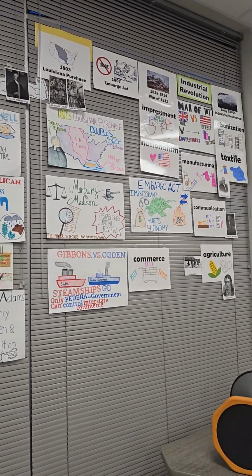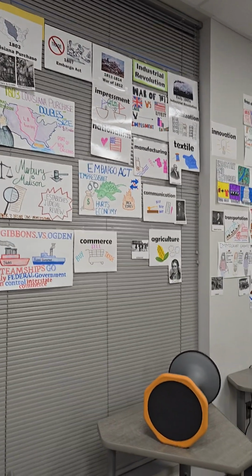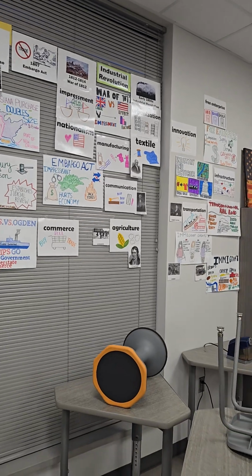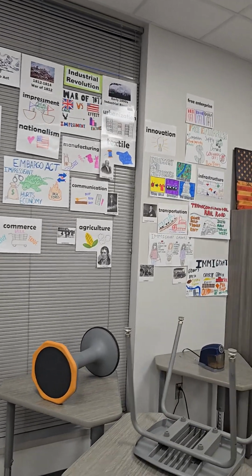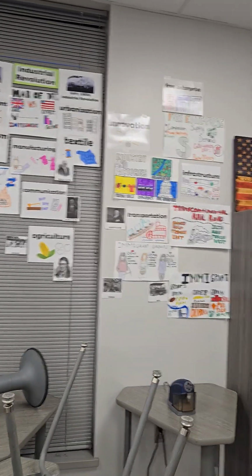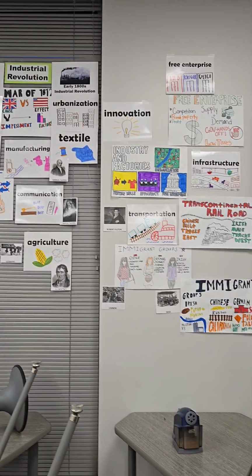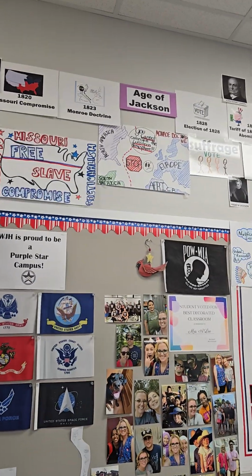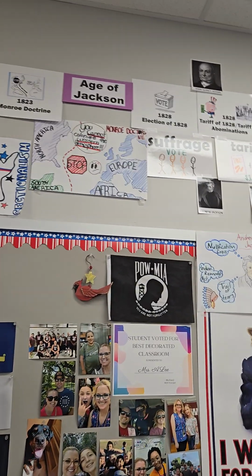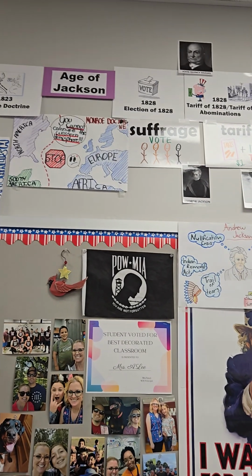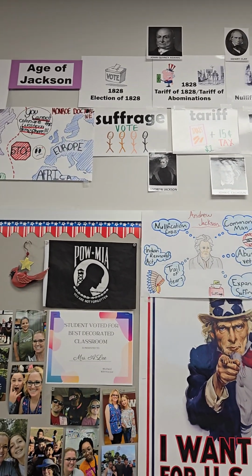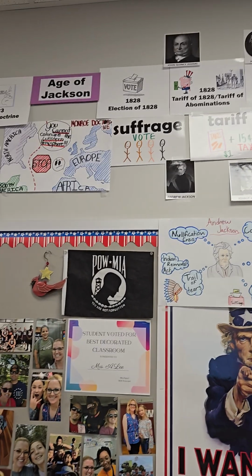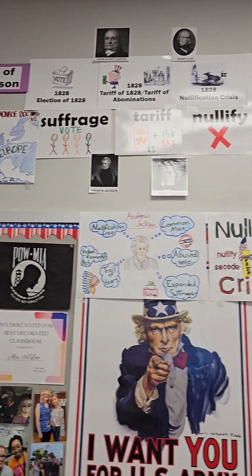Okay, then we move into green, which is the Industrial Revolution. And so I always think of the color green for Industrial Revolution because we're thinking about America starting to make their own money. They're taking care of themselves and they're making bank. All right, then we move on to purple, which is the age of Jackson. And when I think of Jackson, I think about that famous political cartoon of him dressed up as a king. And so purple is the color of royalty.